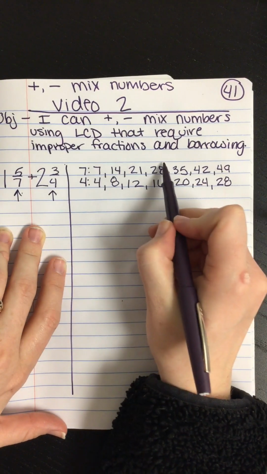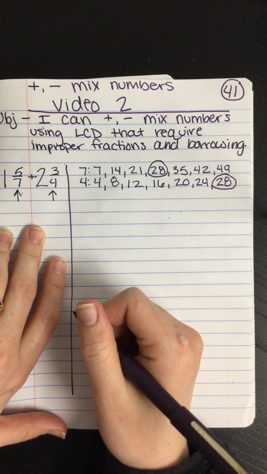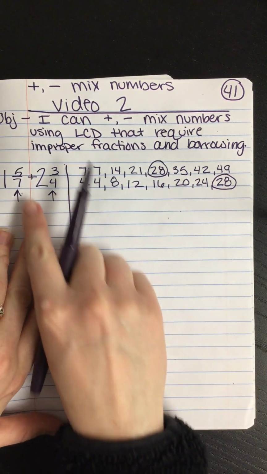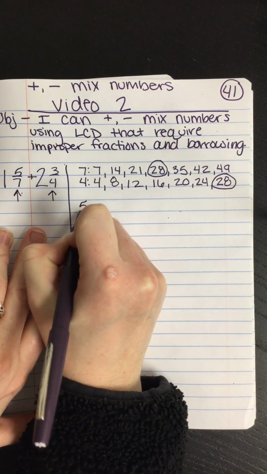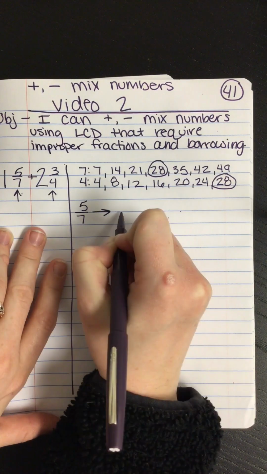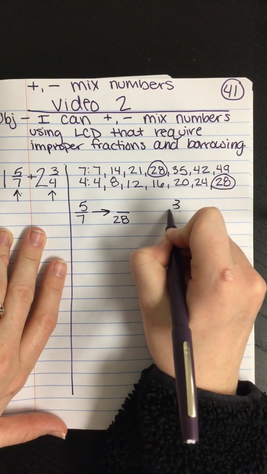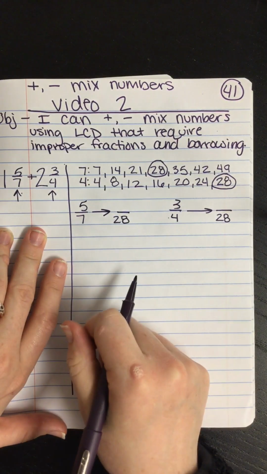Now I see that I have a common one. I have a common multiple, which is 28, which is going to become our new denominator. All right, so now we're going to change our old fractions to our new fractions with our new denominator. So we have 5/7. We have to change it to our new denominator of 28. And then we have to change 3/4 to our new denominator of 28.